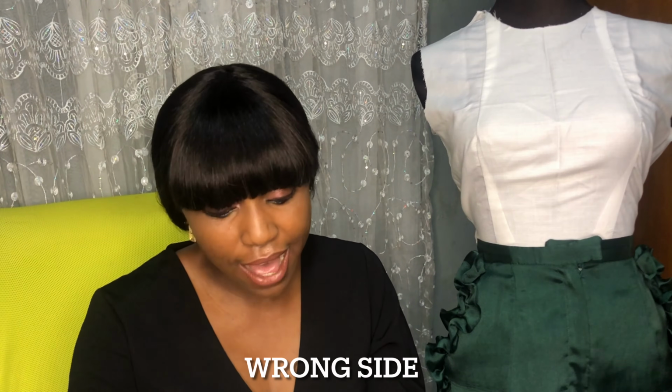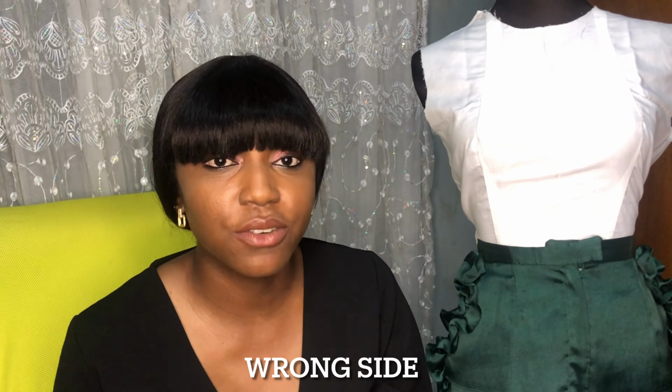Next up, we have the wrong side of a fabric. That is the inside of your fabric, the part that you don't see once you're putting on the garment.